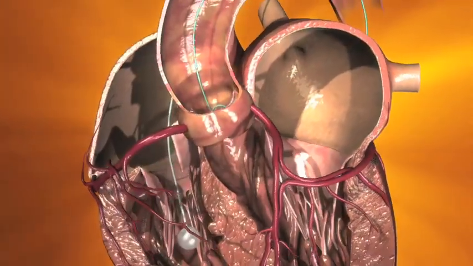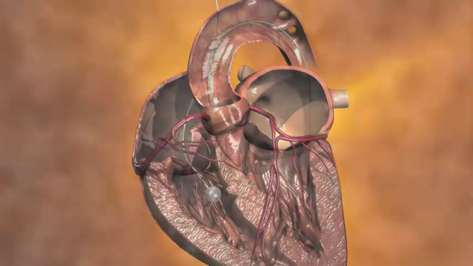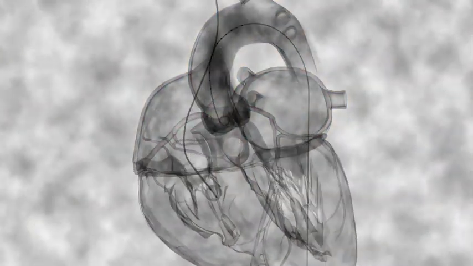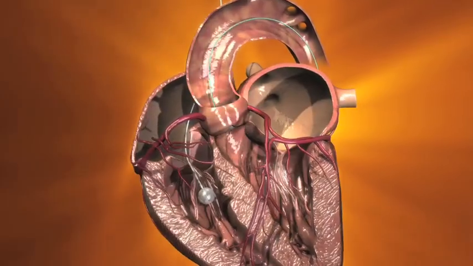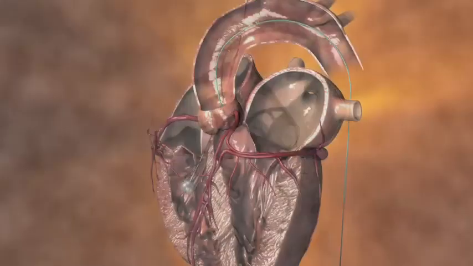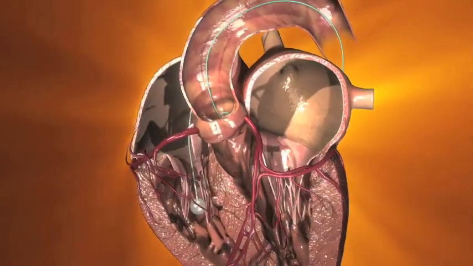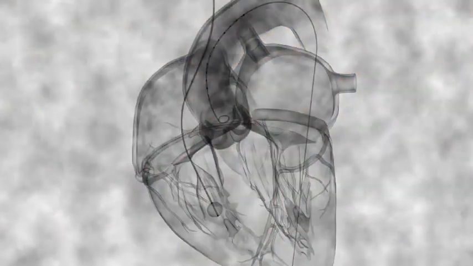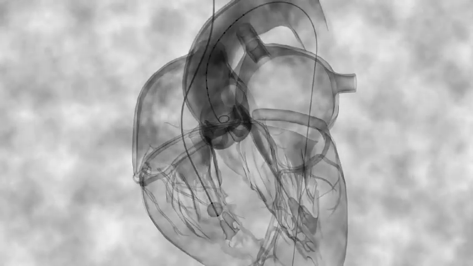Identify ideal annular viewing plane using small contrast injections at various angiographic angles. When ideal viewing plane is identified, perform aortography using a larger bolus of contrast. Please note, a dedicated individual should be assigned to prepare and operate the contrast injector.